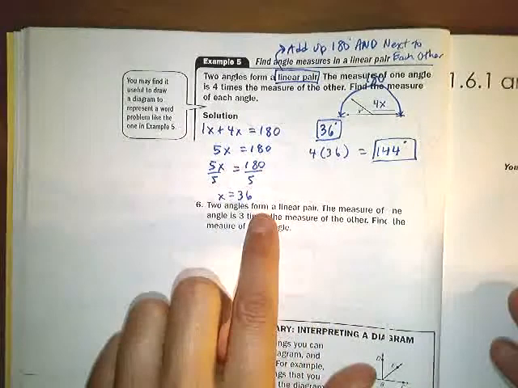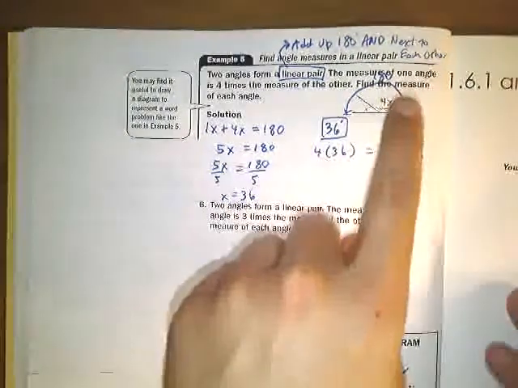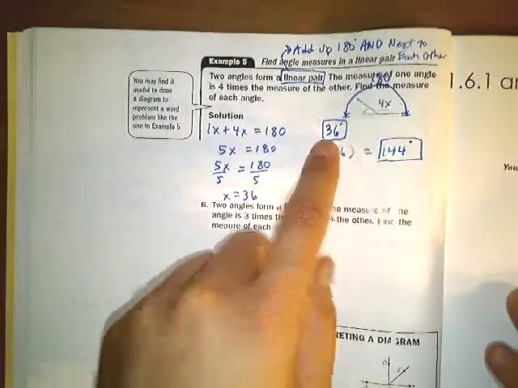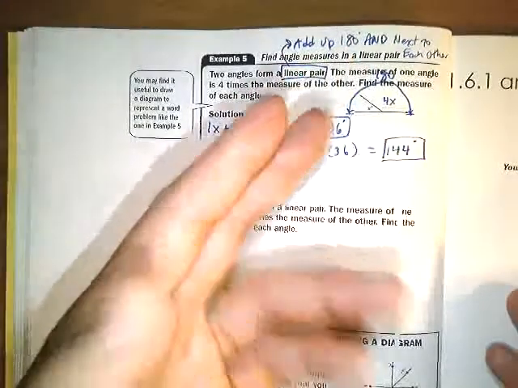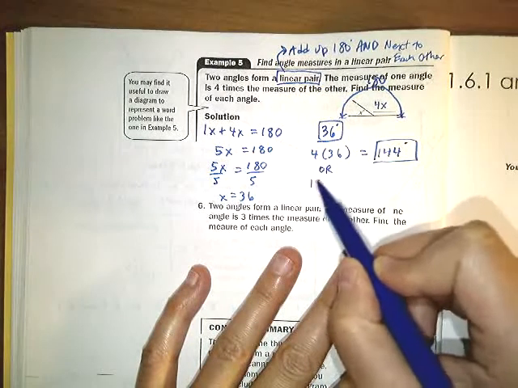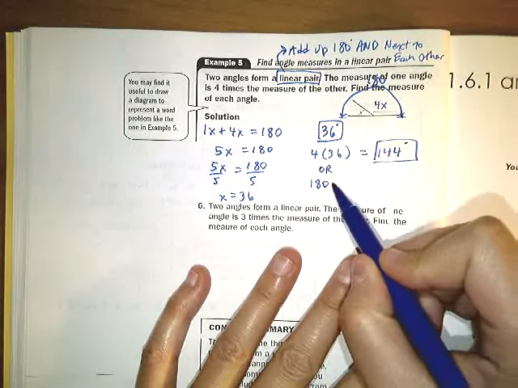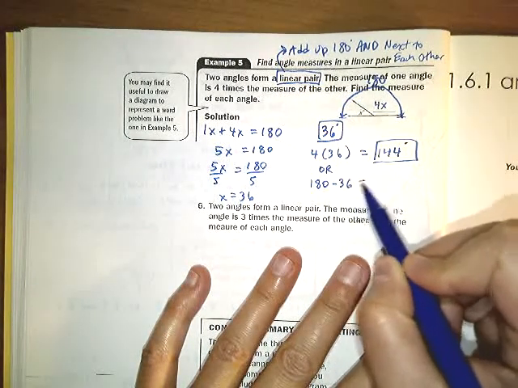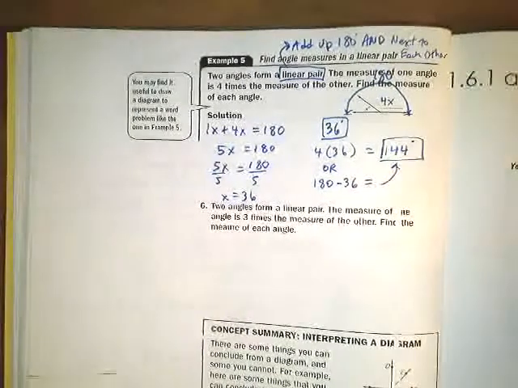Now the other way to do that would be to say that if they add up to 180 degrees and the first one's 36, you could take 180 minus 36 and you'd get the same answer. Just two different ways of thinking about how to find the last answer. And either way is perfectly good.